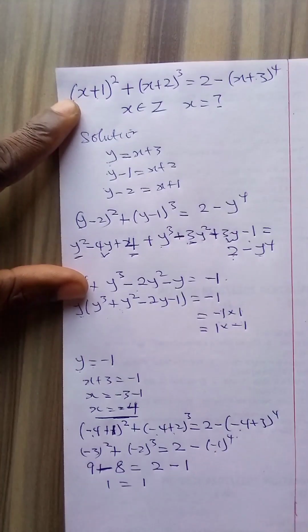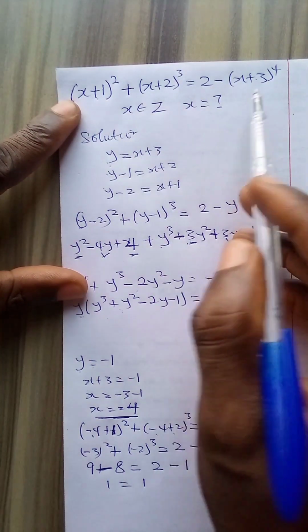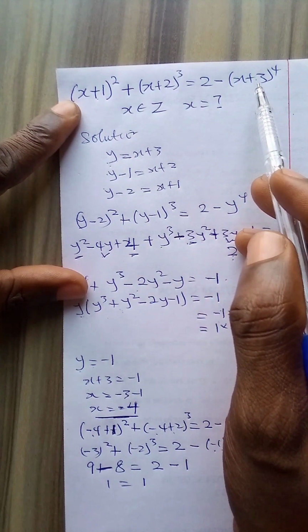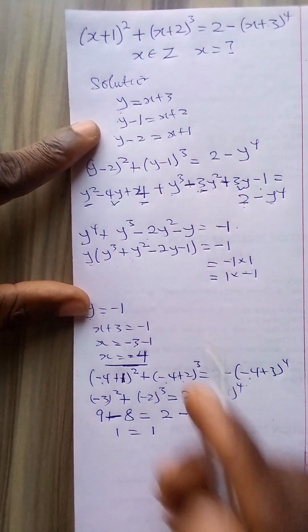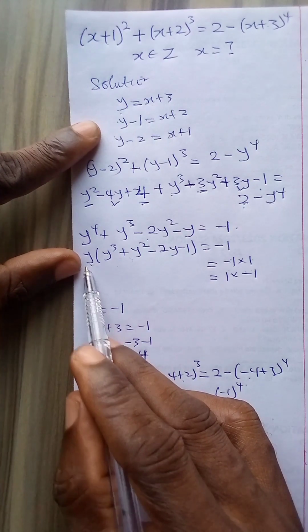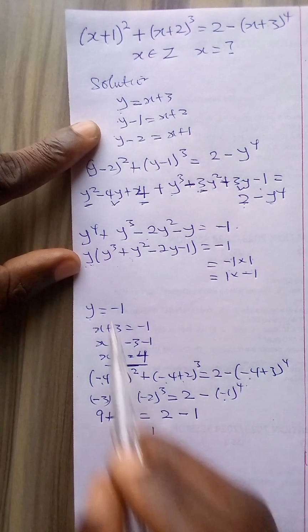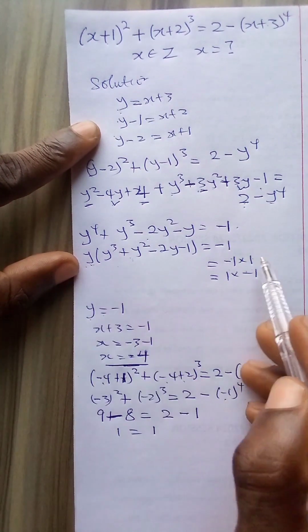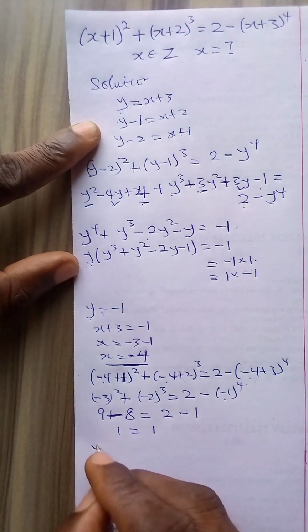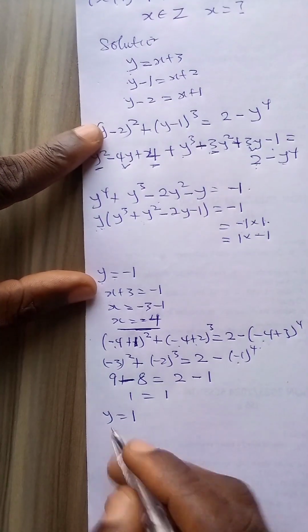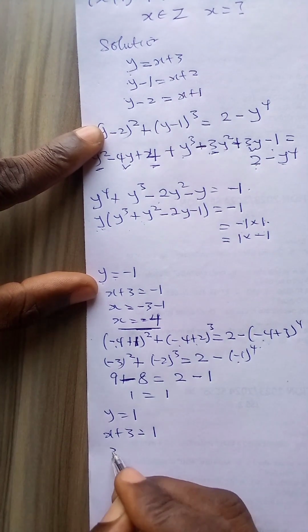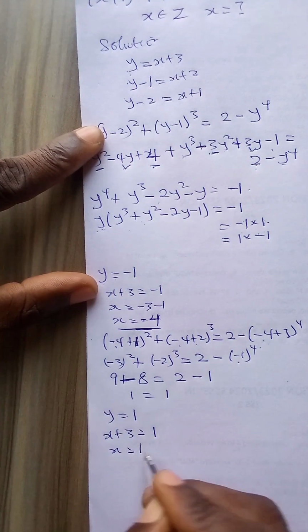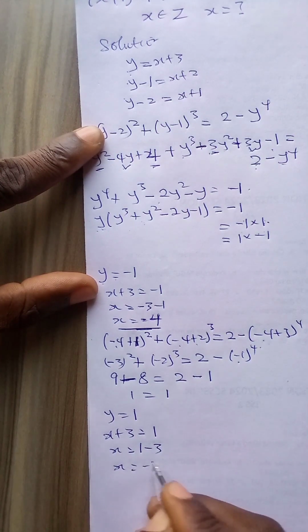We need 3 other solutions because we have a polynomial equation to power 4. Now, how can we get them? It's still by proceeding the way we got the first solution. So I'm going to equate y equals 1. So if I say y equals 1, that means x plus 3 is equal to 1, and x equals 1 minus 3, or x equals minus 2.